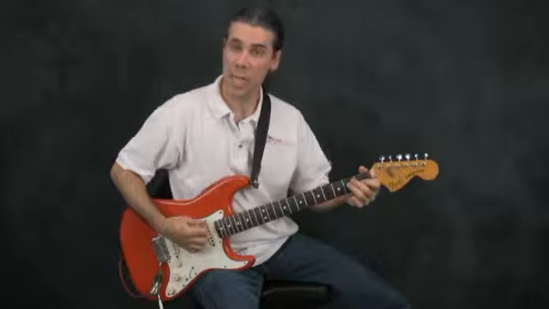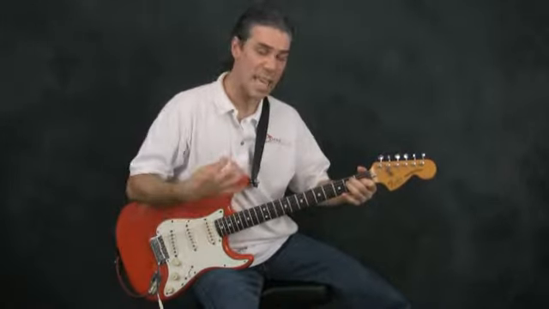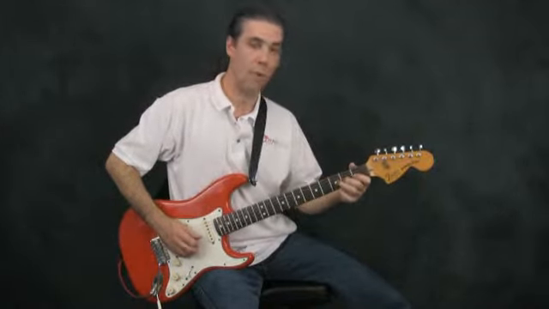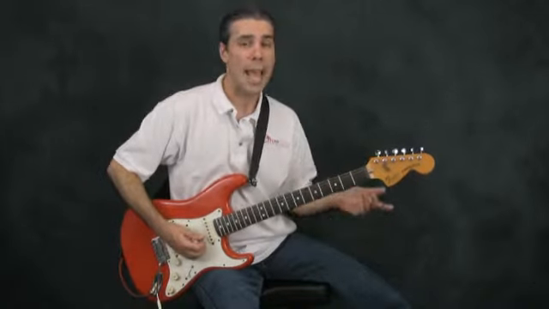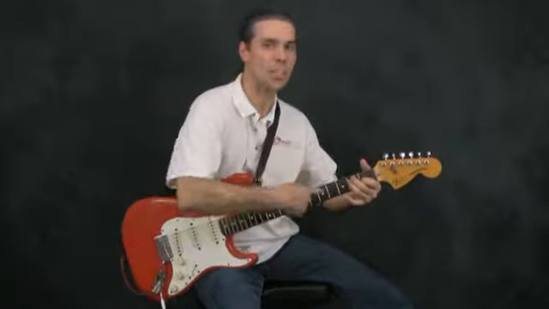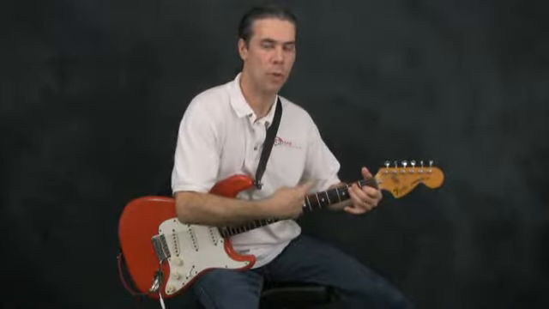Moving from D to E. This is an E major chord because if you play an E major scale, you get 1, 2, 3, 4, 5, 6, 7, 1. And if you isolate the 1, 5, 1, major 3, 5, and 1, that's the shape you get for an E major chord.